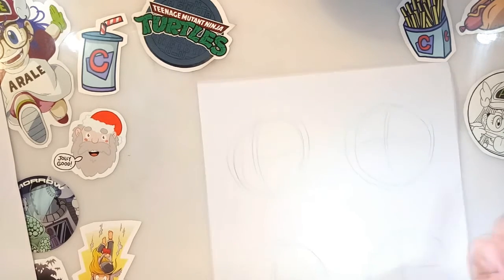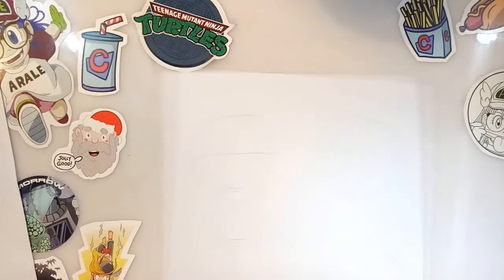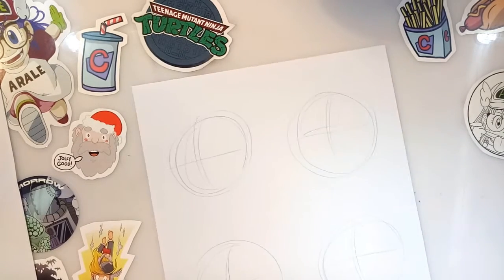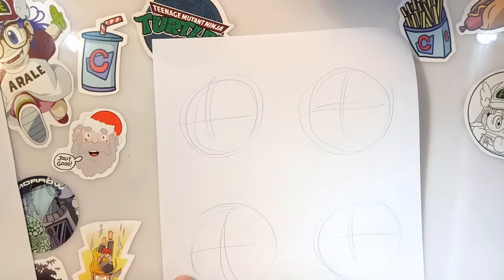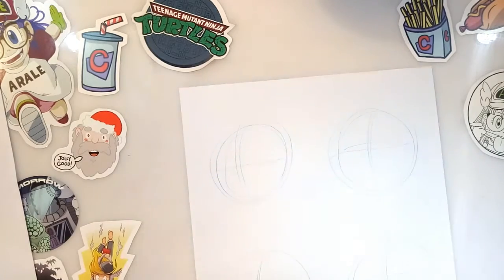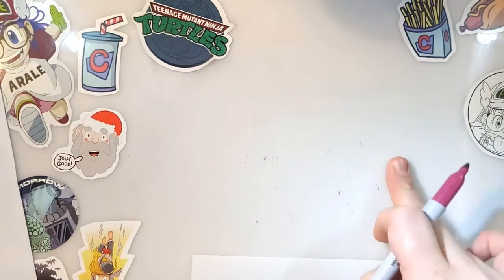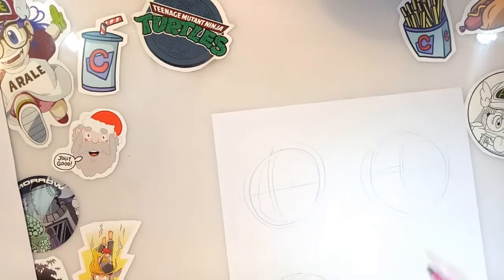As you can see, I'm just messing up here too. I'm not really caring too much about what I'm doing. I'm just doing this for the sake of practice, to show you guys just the fundamentals and how I draw this. I'm also apparently making a mess of my table, but whatever.